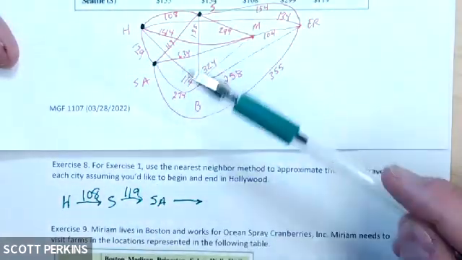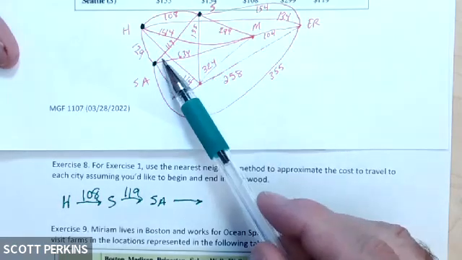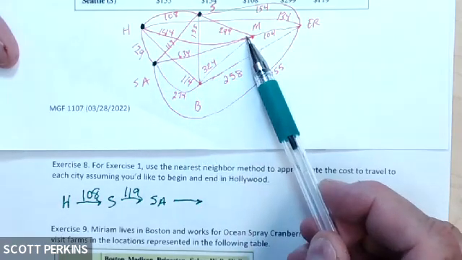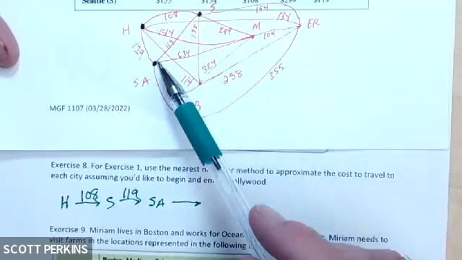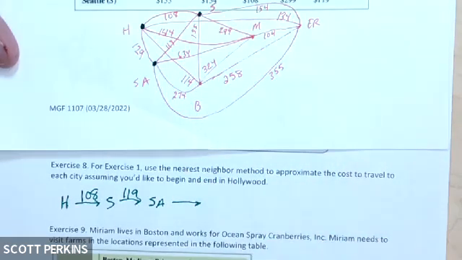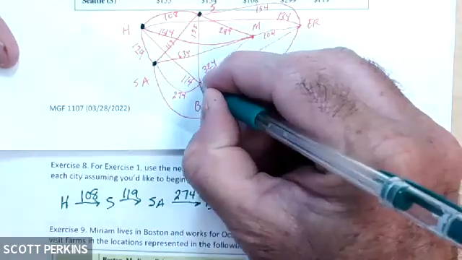So again, I don't want to go back to Seattle. I don't want to go back to Hollywood. So my choices are becoming more and more limited. I can go to Memphis for 634. I can go to Birmingham for 274 or East Rutherford for 355. So clearly the cheapest choice is to go to Birmingham, and that is 274. Great. So now I'm in Birmingham.